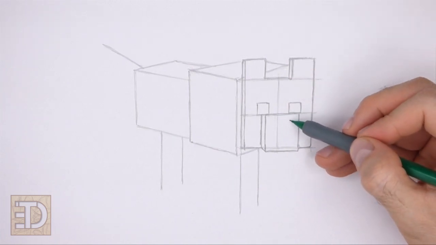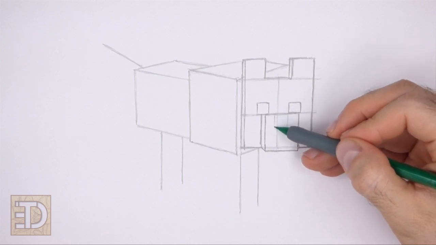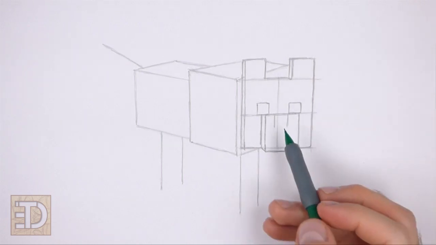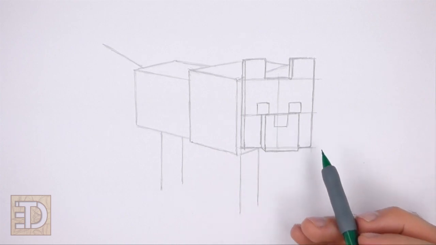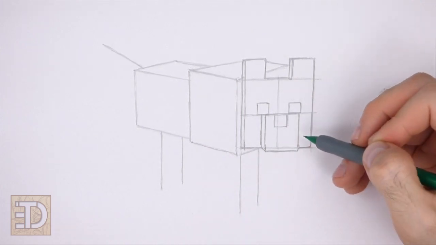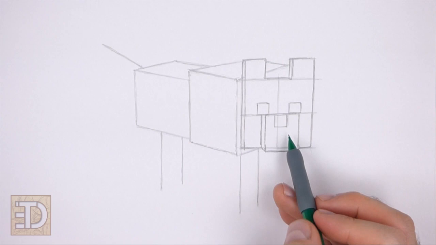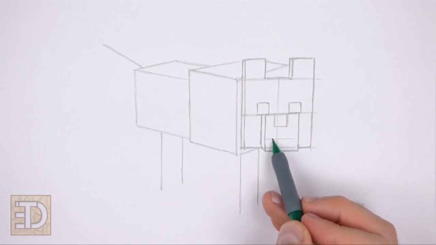Inside the muzzle at the top, draw a small square for the nose. The square for the nose should be about the same size as the eyes. Close to the bottom edge of the muzzle, draw a horizontal line for the mouth.